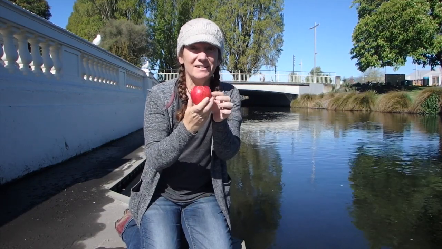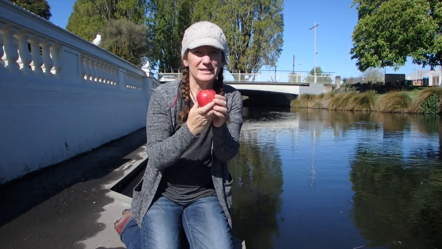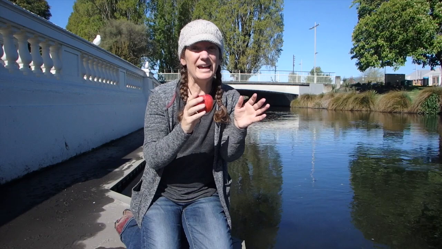Welcome to the banks of the Avon River in Christchurch, New Zealand. This is where we're going to do a little bit of our geology basics. First, I want you to imagine that the Earth is an apple, and that the skin of the apple represents the Earth's crust. The Earth's crust is all the land on Earth, both land we can see and land that's covered by the ocean. And it covers our entire globe.